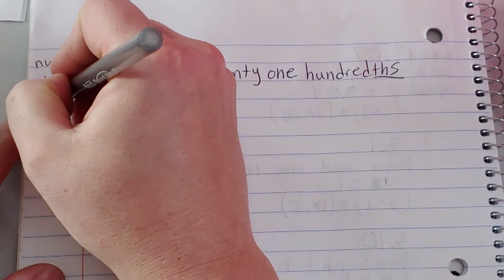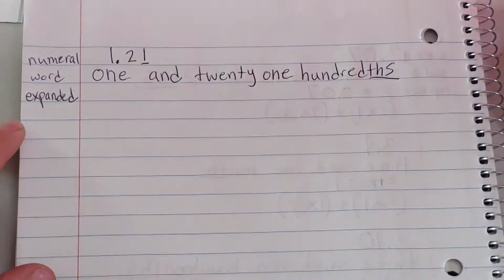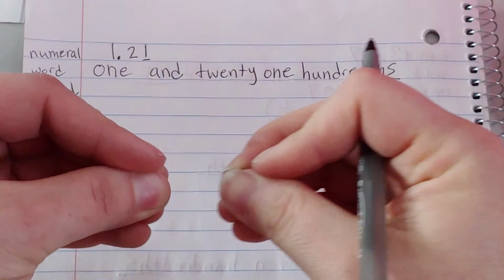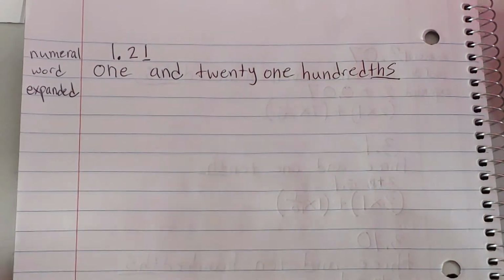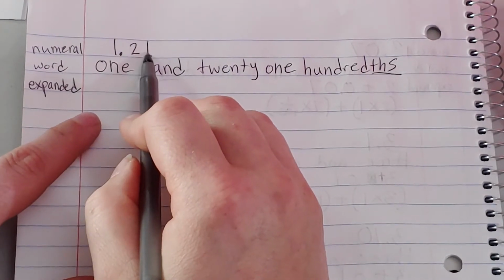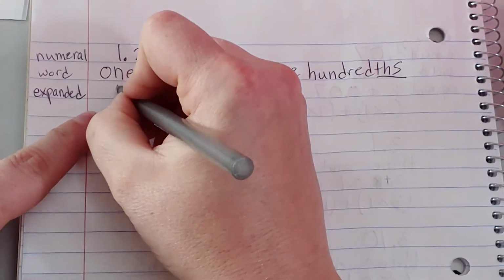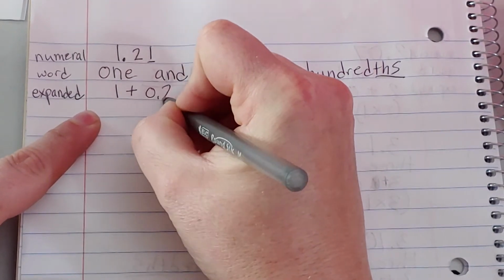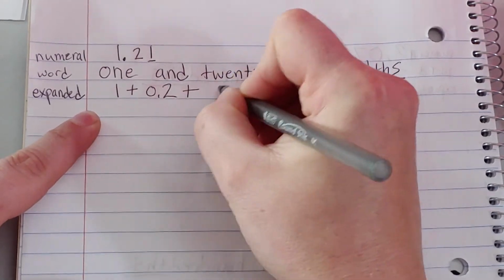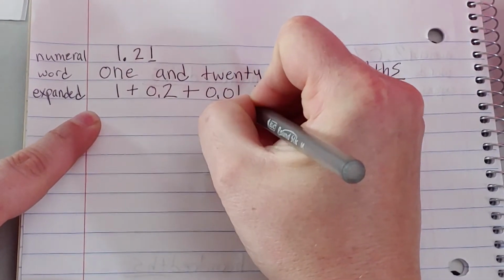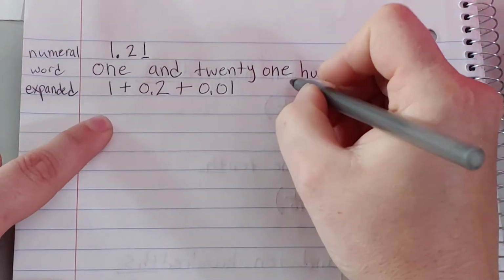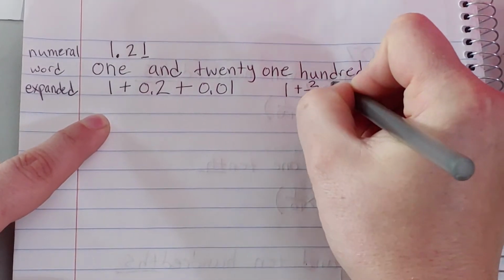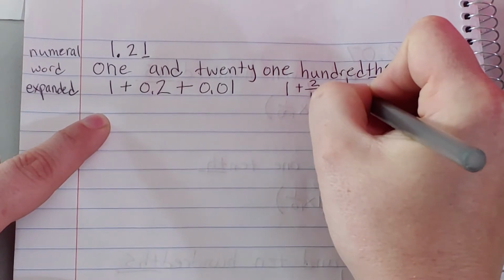Now, try the expanded. Pause here. Remember, we want to pull all those numbers apart into their own space. So we should have 3 pieces. So you have 1 and 2 tenths and 1/100th. Or maybe you did it in a fraction. 1 and 2 tenths and 1/100th.